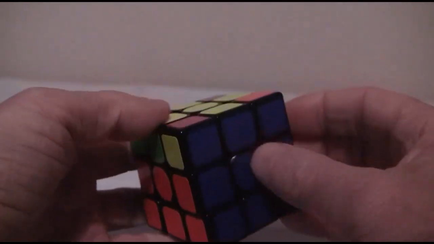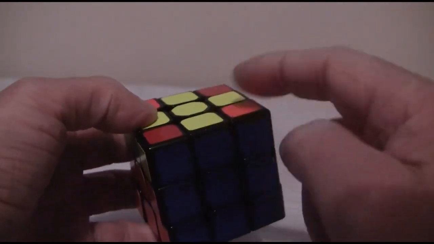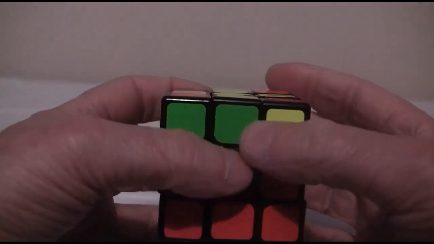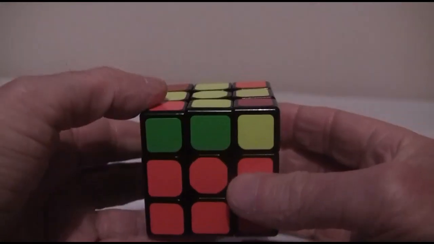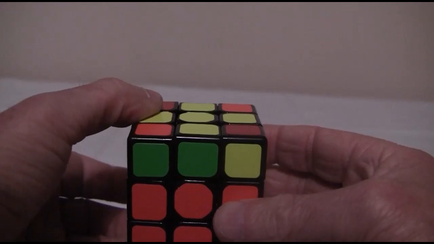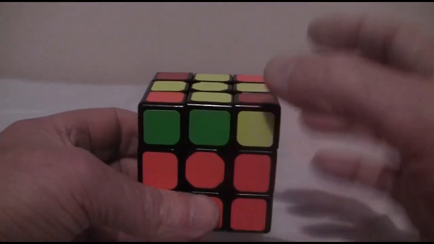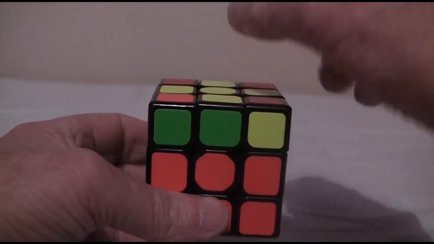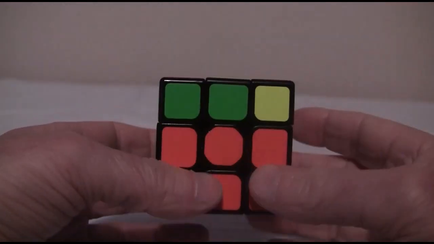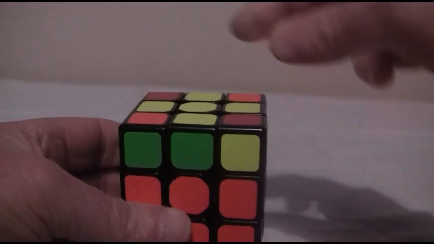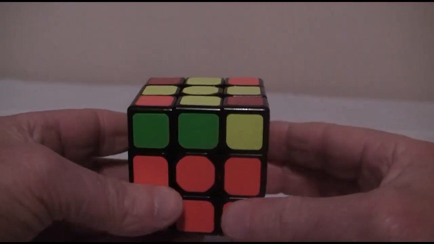So when you have two pieces that are in the correct position, these two pieces here, hold them to the back and to the right, so they're here. Now you're going to perform this particular algorithm. If you have two pieces that are opposite each other that are correct, either here or here, you can do this algorithm from anywhere. If all four pieces are correct, then you can skip this. But we have two pieces that are correct, here and here, so I'm just going to perform this particular algorithm.